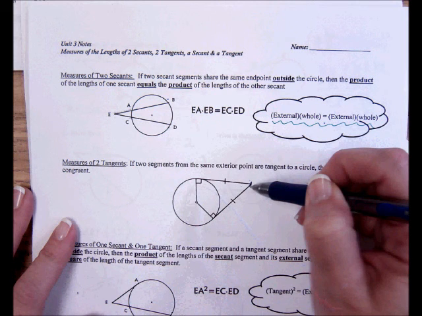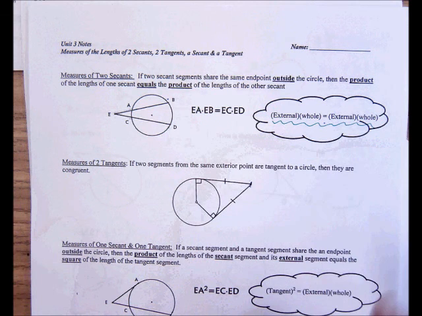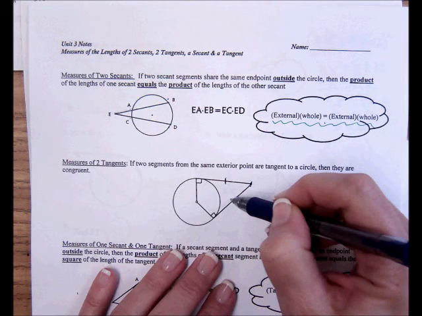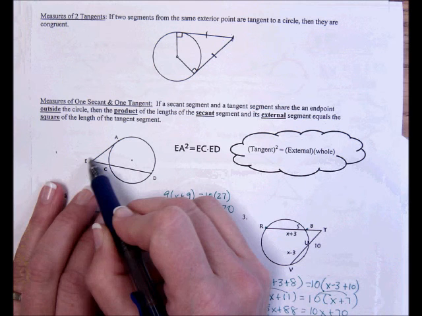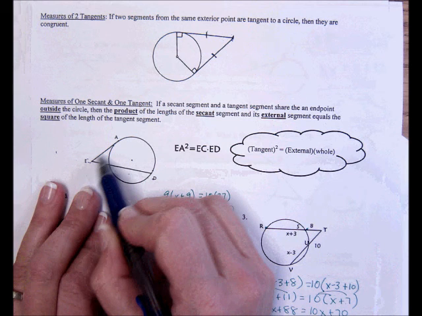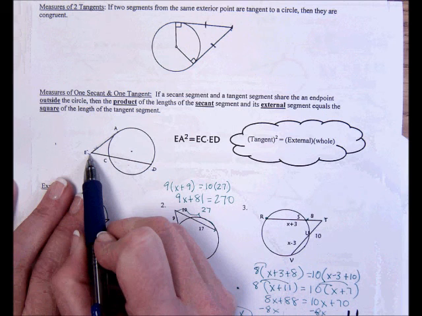I love this equation right here in this cloud. It says my external part times the whole segment is equal to my external part times the whole segment. So that is the formula that we use when we have two secants that are intersecting outside of the circle, and these secants intersect the circle twice.